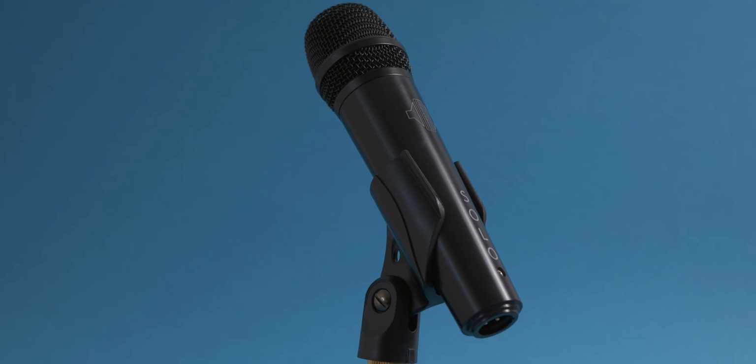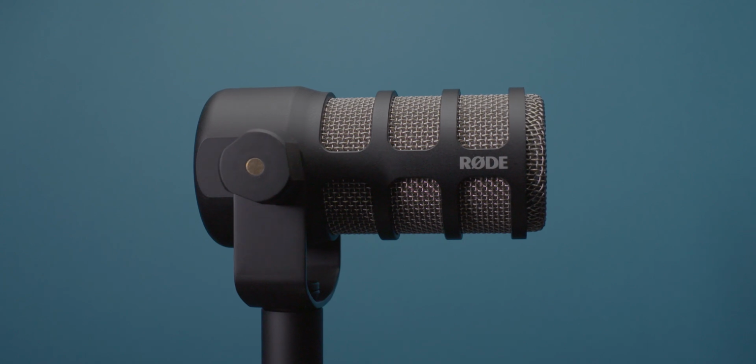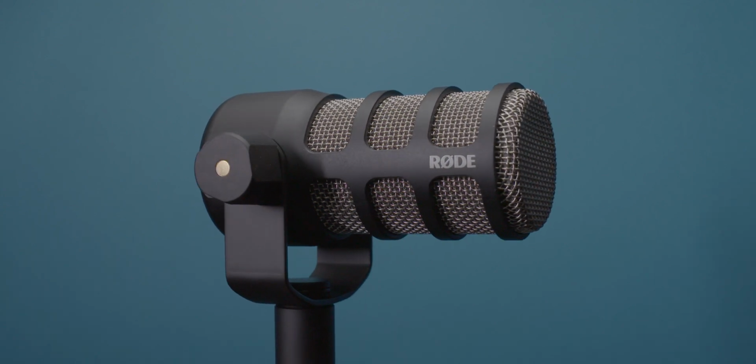Microphones. The first two considerations when you're searching for microphones that suit your podcast and budget are dynamic versus condenser and XLR versus USB. Dynamic mics are often used on stage because they are usually more robust, but they also have many uses in the studio too.